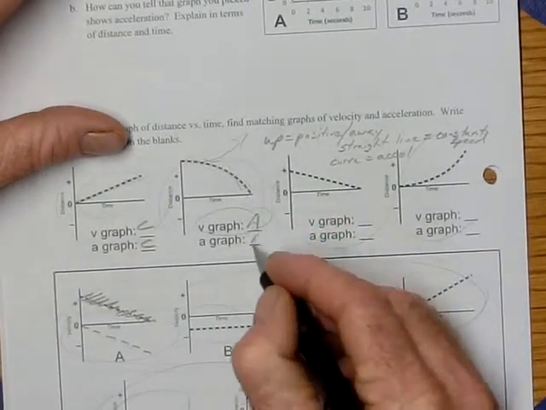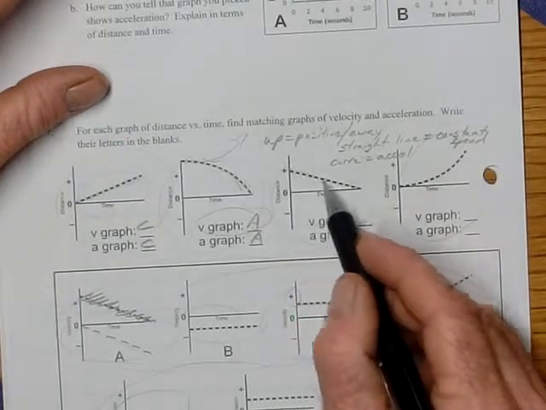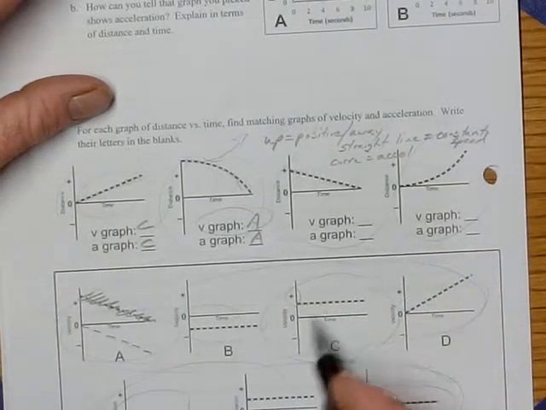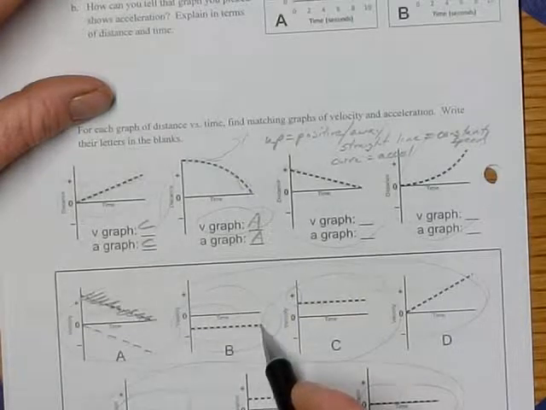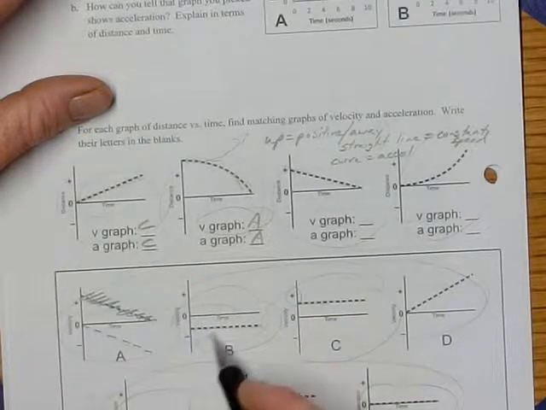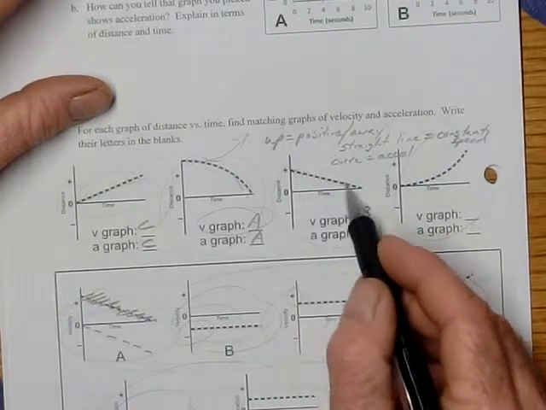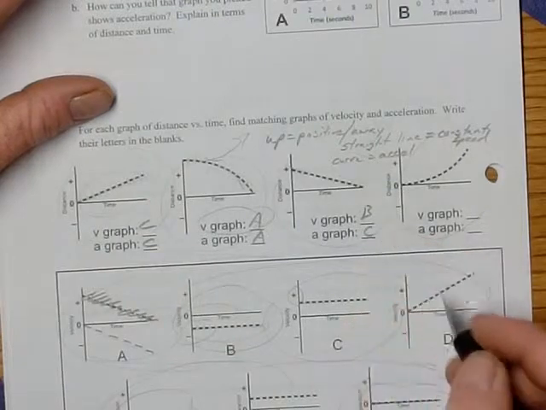That's this one. Here we've got one that's going downhill, so the velocity is negative. It's straight, so the velocity is constant. So we're looking for this. This is the same velocity the whole time, so constant velocity, and it's a negative velocity. If the velocity is constant and there's no curve, there's no acceleration, so we got C again.